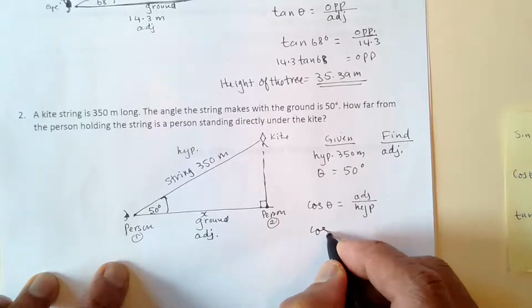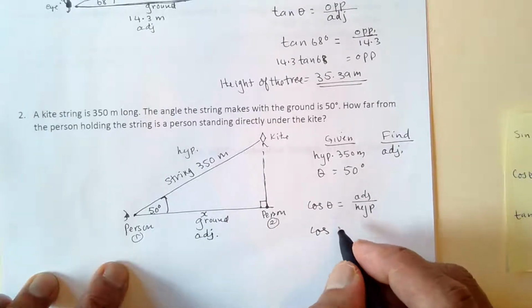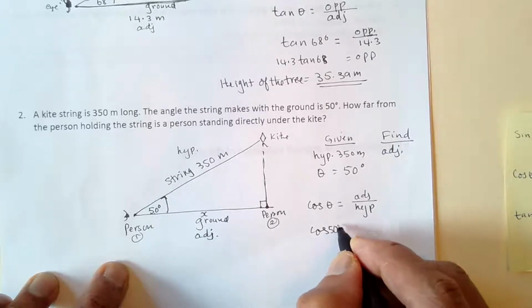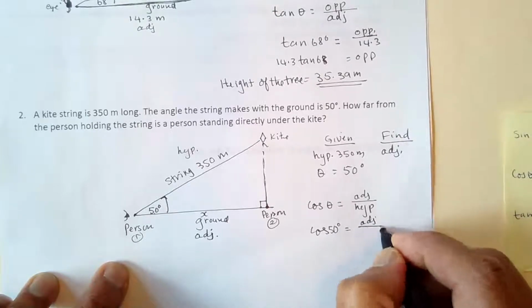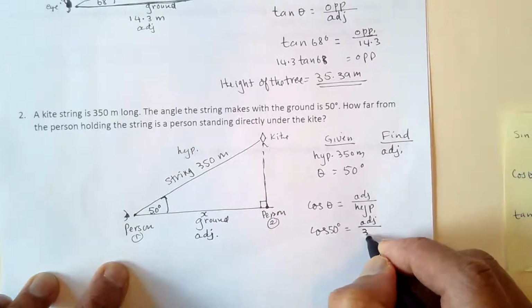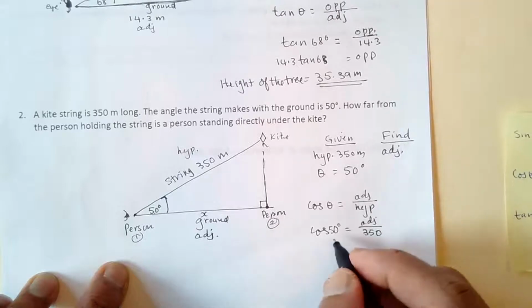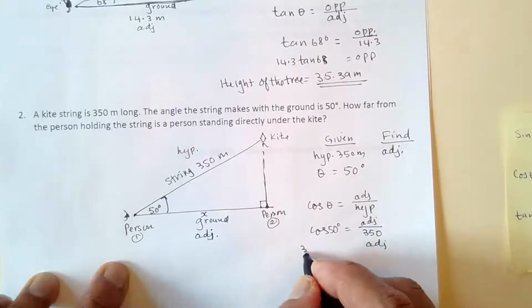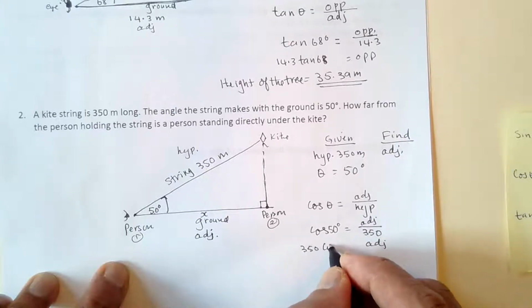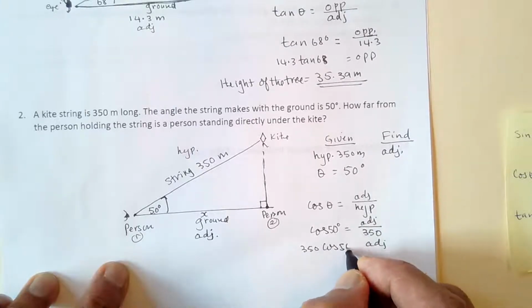So we have cosine 50 degrees. We don't know what the adjacent is, and we know the hypotenuse is 350. So the adjacent is equal to 350 cos 50 degrees.